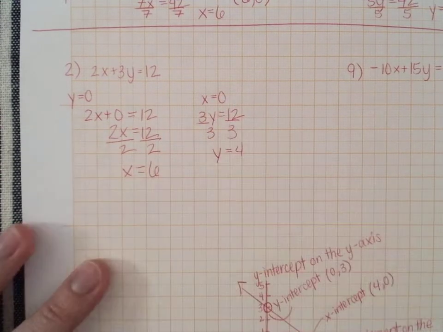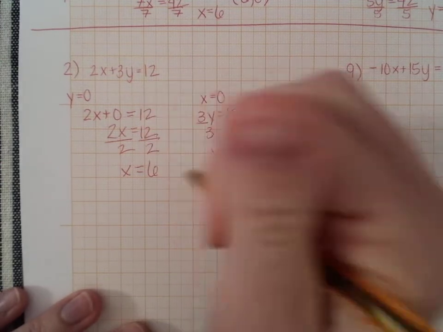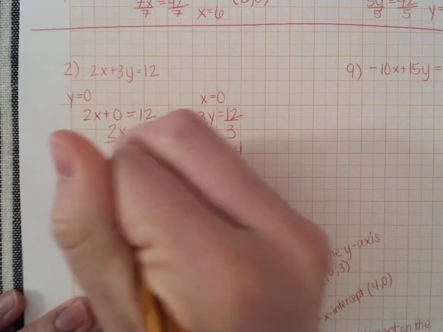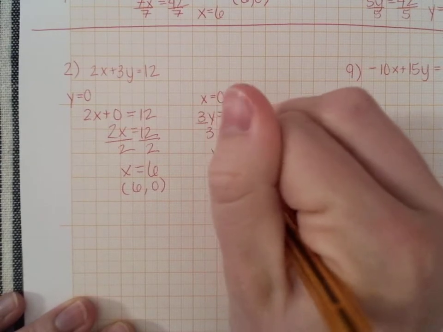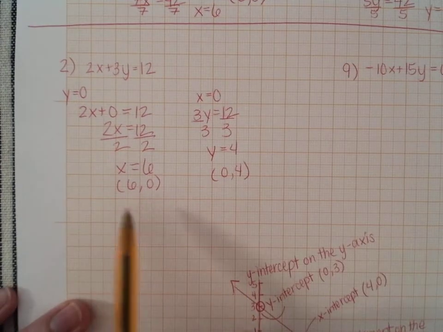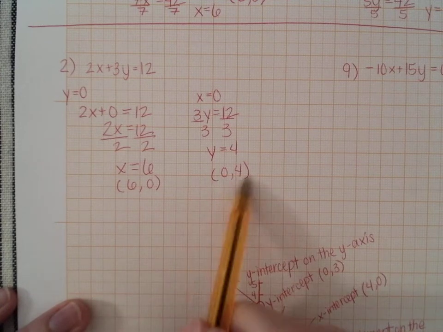x equals 6. So what that means is that when y is equal to 0, x is equal to 6, and when x is equal to 0, y is equal to 4. So these are my 2 intercepts. This is my x-intercept, this is my y-intercept.